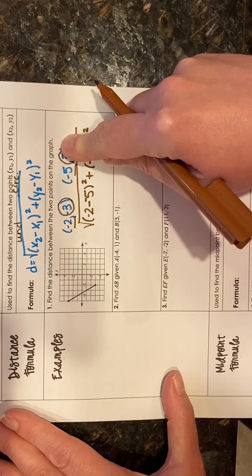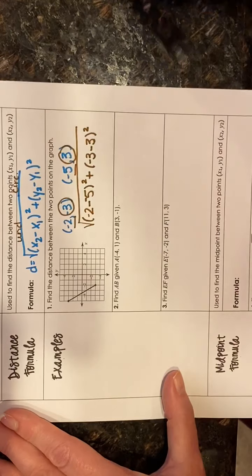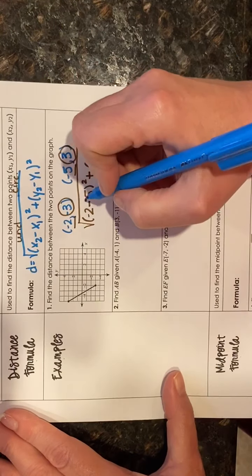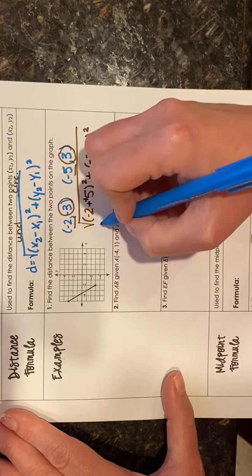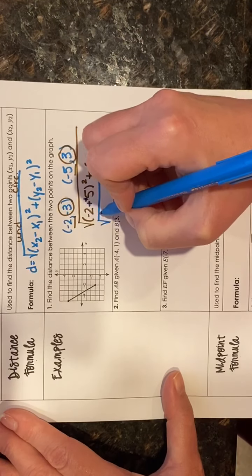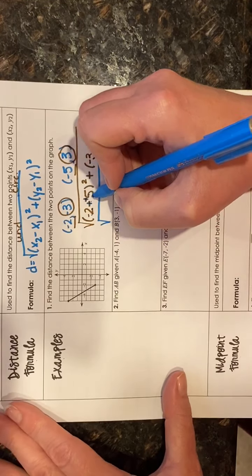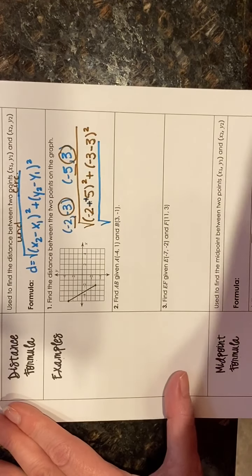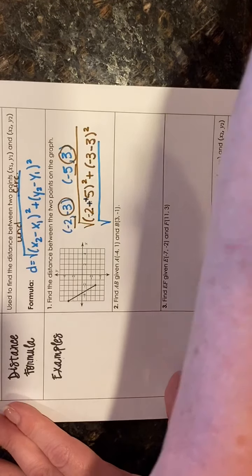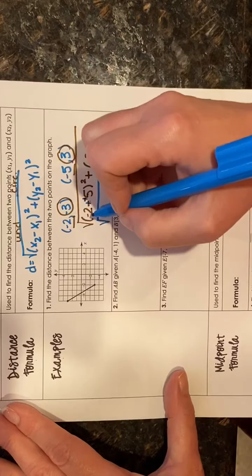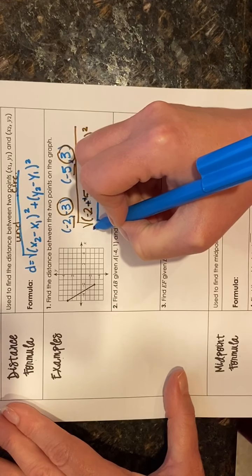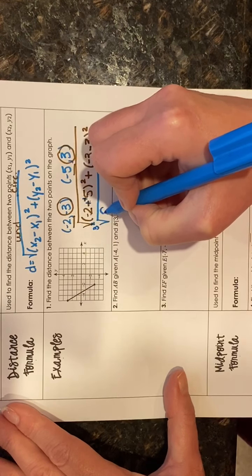Circled minus circled. Okay? 2 negatives, bloop, bloop, make a positive. -2 plus 5. Remember I showed you that you have a calculator on your phone. You can also download the Desmos app. -2 plus 5 is 3. 3 squared is 9.